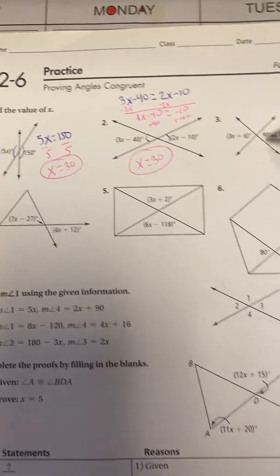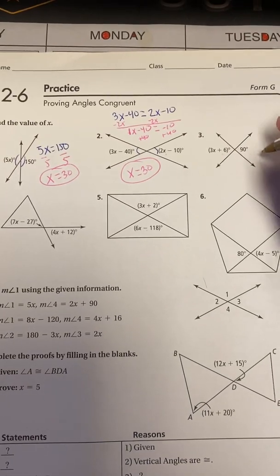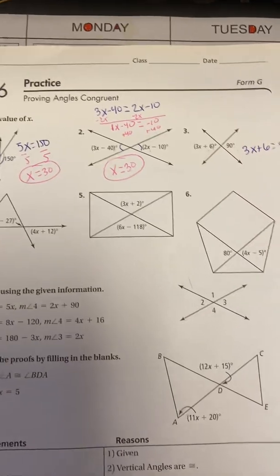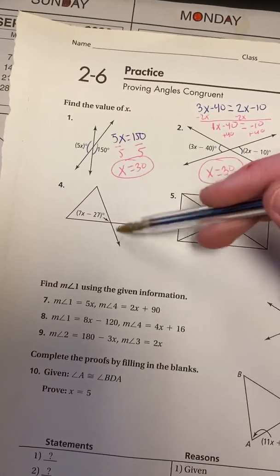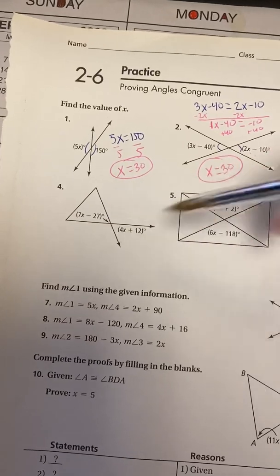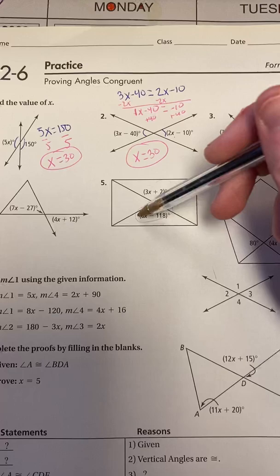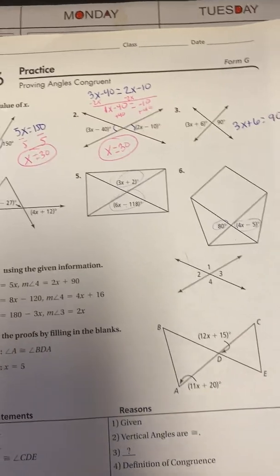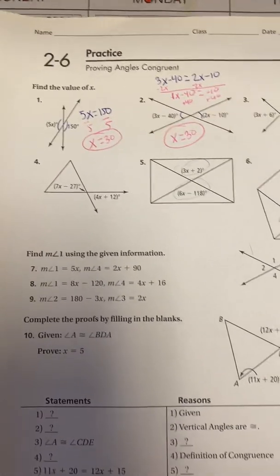Okay, you're going to do the same thing here. You're going to set those equal to each other and solve. So you have 3x plus 6 equals 90. Need to solve for x. Number 5, you're going to set this equal to this and solve. And number 6, you're going to set this equal to this and solve. Make sure you check your answers on the page where I post all the answers.